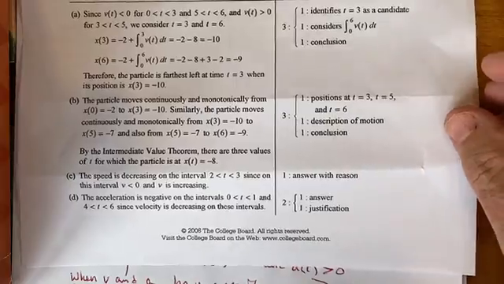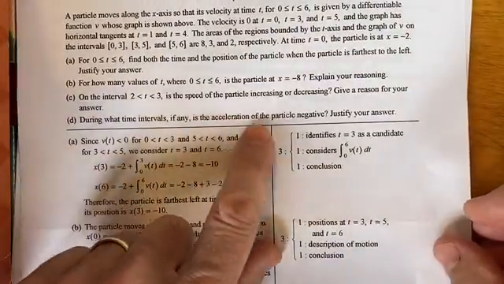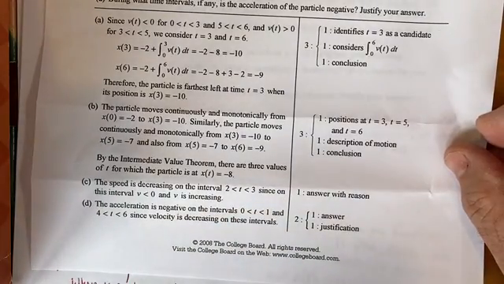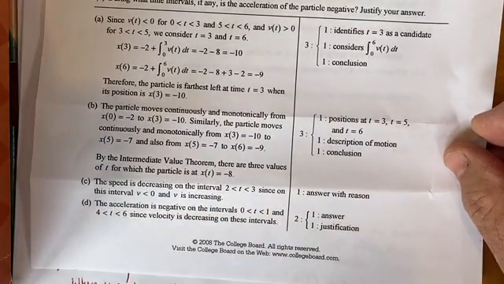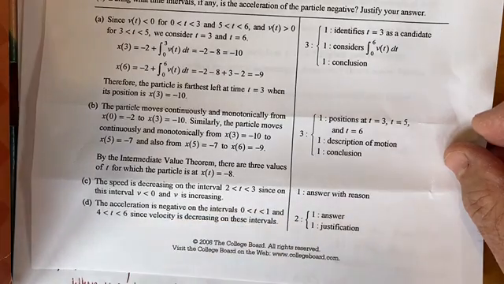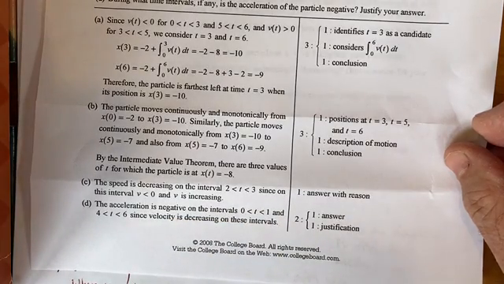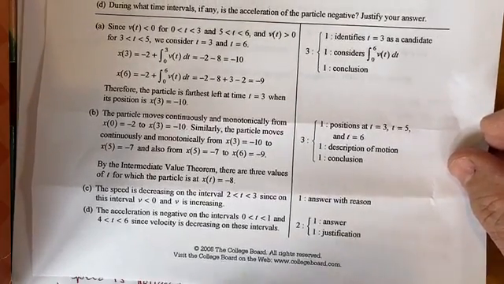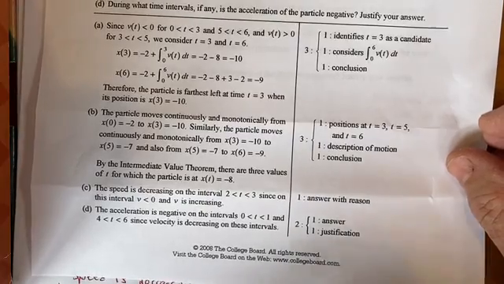And D, when is acceleration negative? Acceleration is negative from 0 to 1 and from 4 to 6. Since velocity is decreasing on these intervals, I said the slope of V is negative. Okay, so since the acceleration is shown by the slope of V.